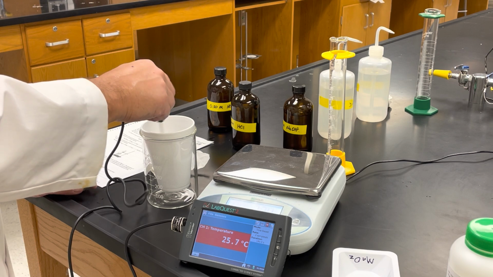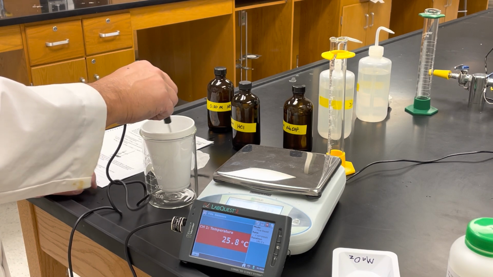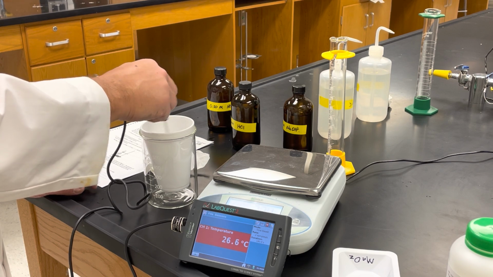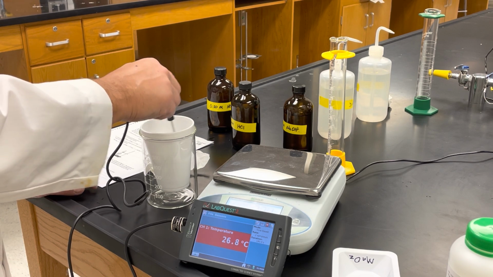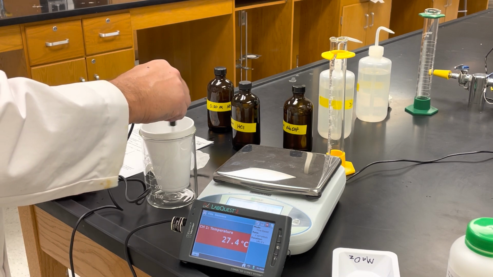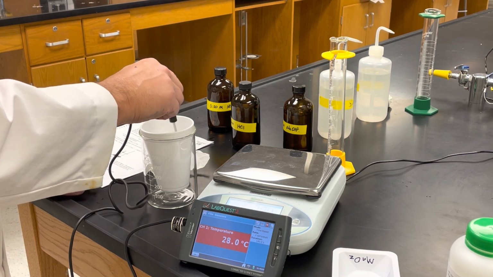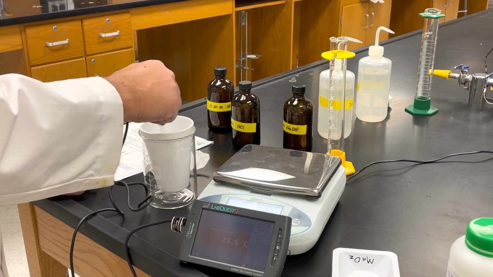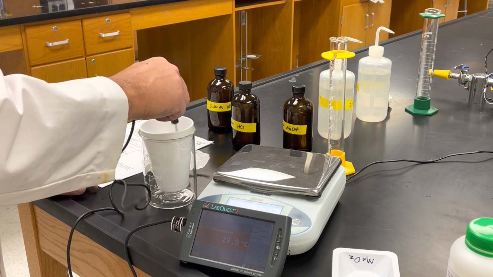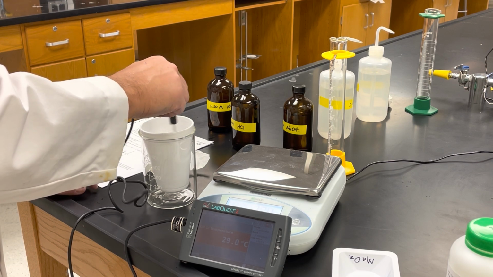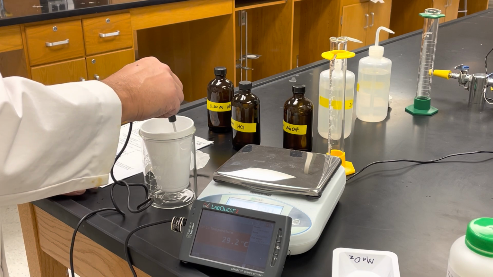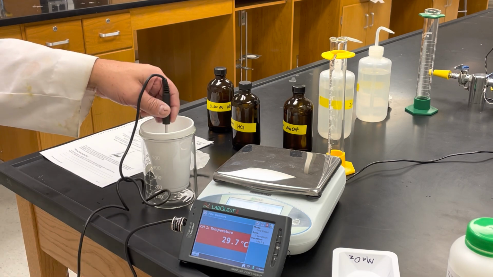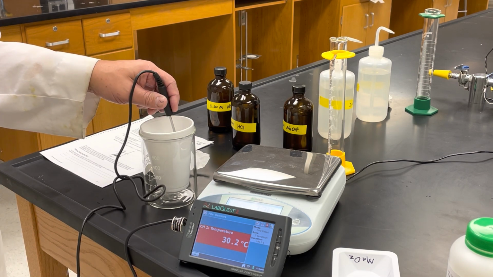It's going up, going up, going up. 25.8, 26.3, 26.5. Okay, 29.7, 30.2.